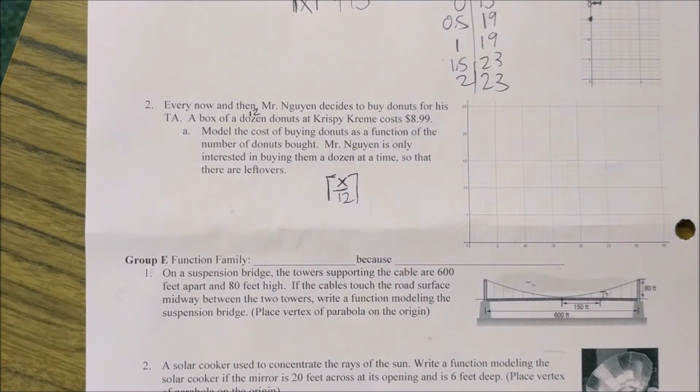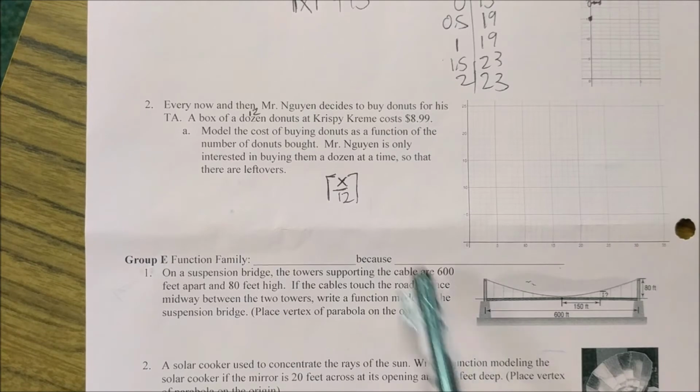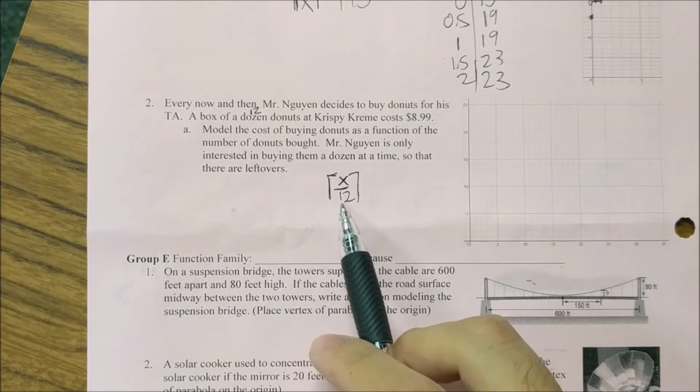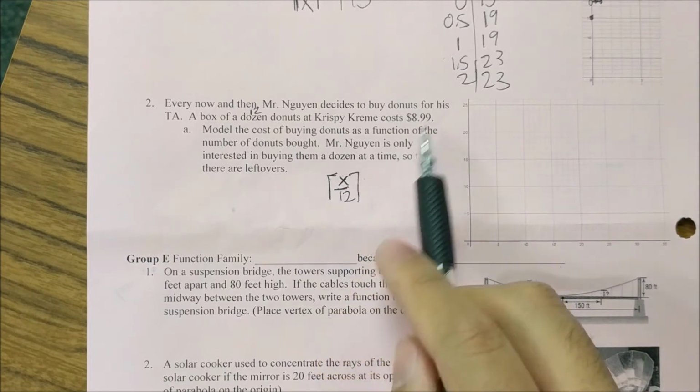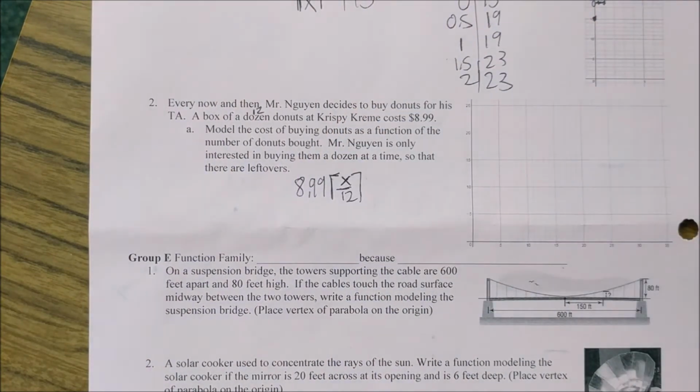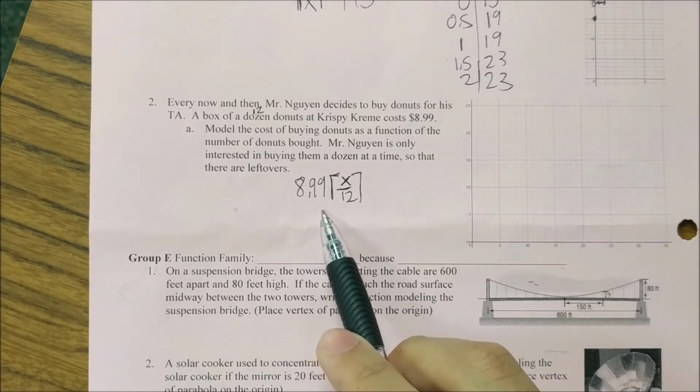But again, he would rather have too many than not enough, so we're going to do the ceiling. And this represents the number of boxes, but each box costs $8.99. However many boxes he buys, multiply that by $8.99 to get the total amount.